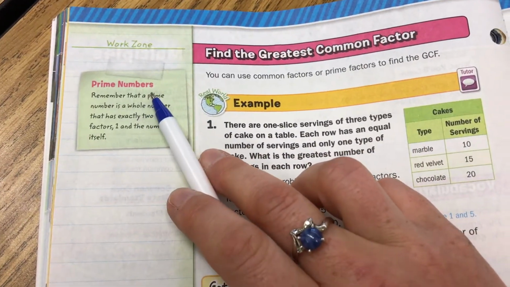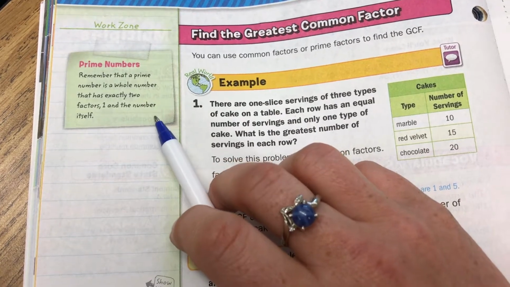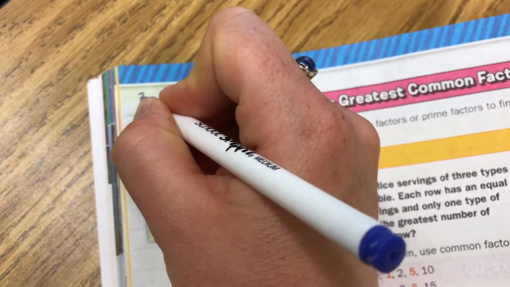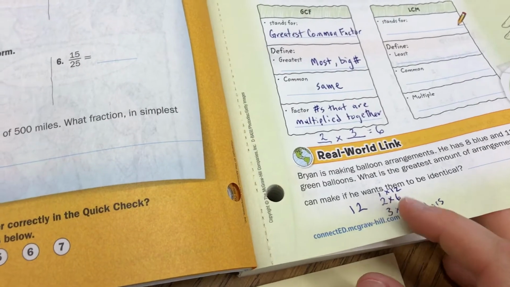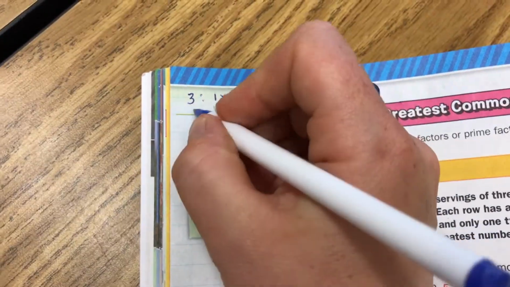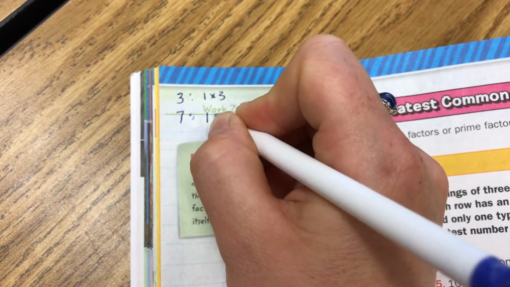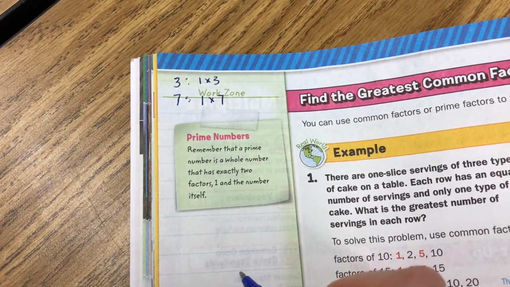Let's just do a little reminder here that you need to know what prime numbers are. It says, remember, a prime number is a whole number that has exactly 2 factors, 1 and the number itself. So let's talk about that for a minute. You have the prime number 3. That can only be broken down into 1 times 3. Whereas when we had 12 over here, you had a lot of different factors. You had 1 times 12, but you also had 2 and 6 and 3 and 4 as factors. So a prime number is a number that only has 1 and itself as factors. 7 would be another one. 7, you can only do 1 times 7 to get 7. You can't do 2 times another whole number to get 7.